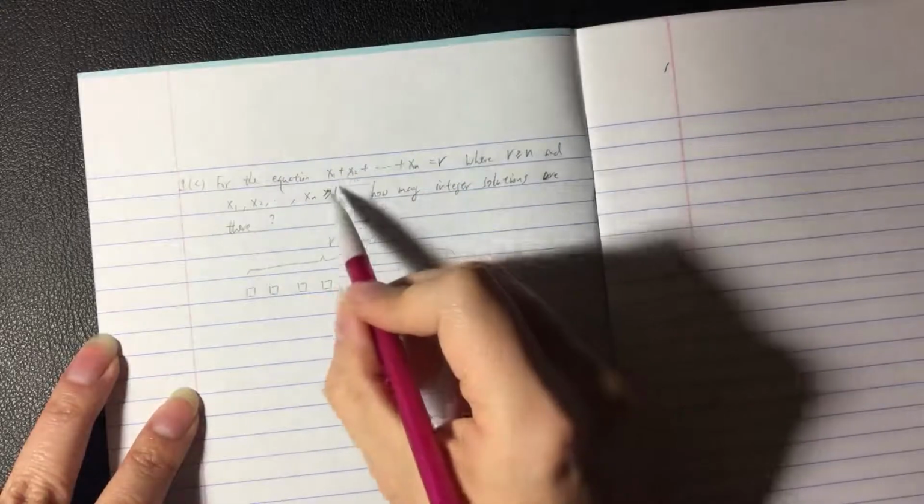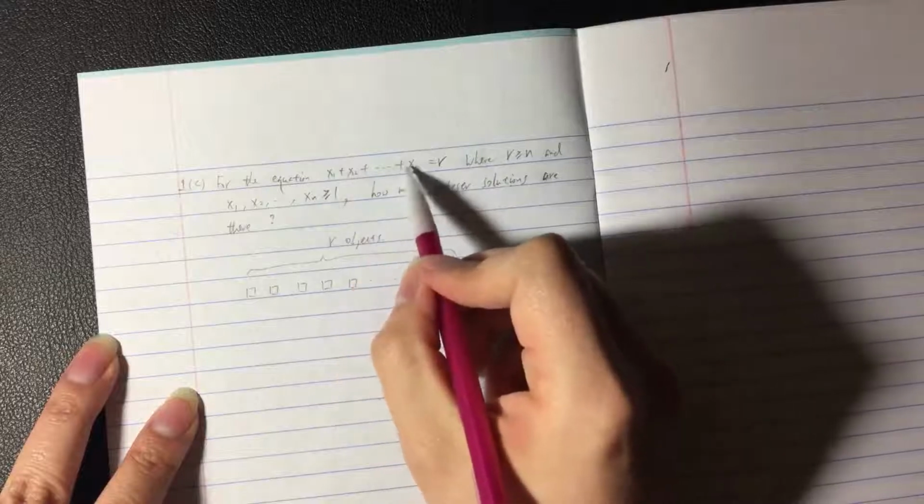We try to find integer solutions for x1, x2 up to xn. That means I try to separate these R objects into n groups.